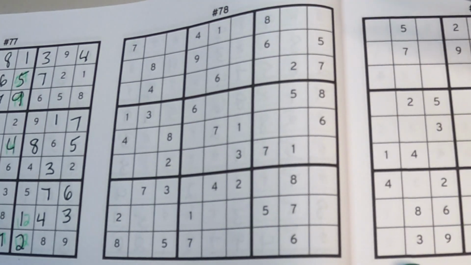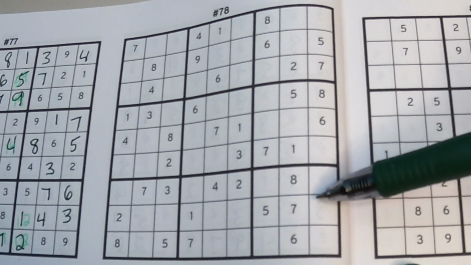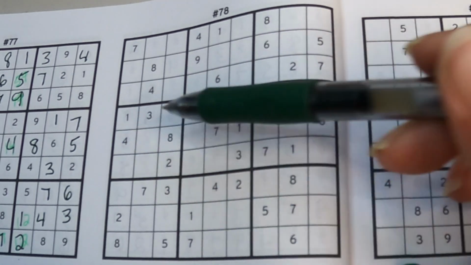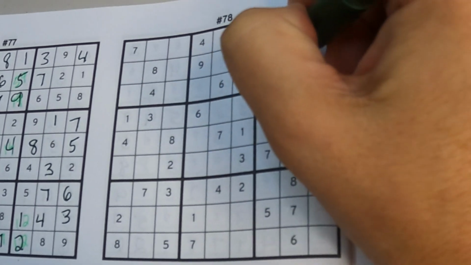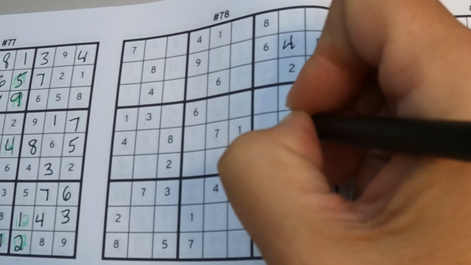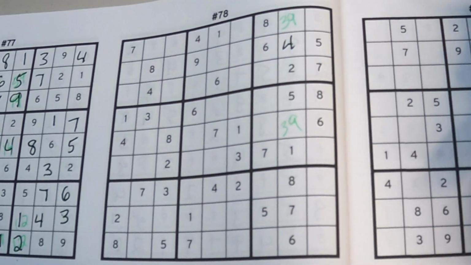Today we're doing puzzle number 78. If we start with this column, we're missing 3, 4, and 9. We've got a 4 covering here and a 4 covering here, so our 4 must be here. But I don't see any other help. So 3, 9, 3, 9.